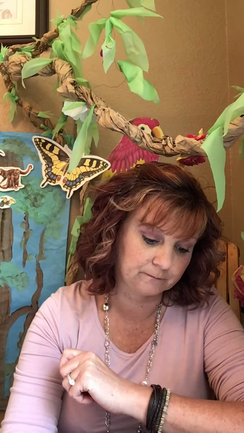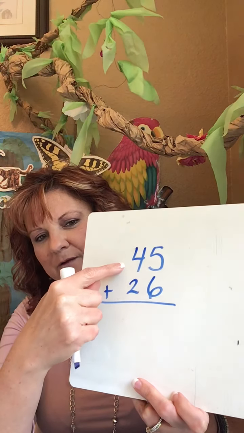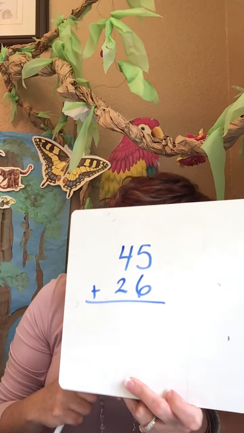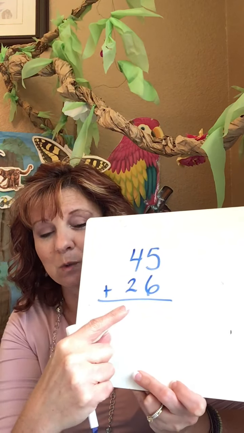Ooh, I like iguana questions. It says the iguana ate 45 ants and 26 butterflies. That's one hungry iguana. How many things did the iguana eat in all? So 45 and 26. All right, so it sounds like adding to me because it said in all. So here's 45 plus 26.